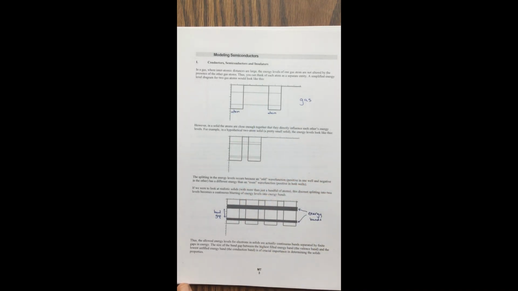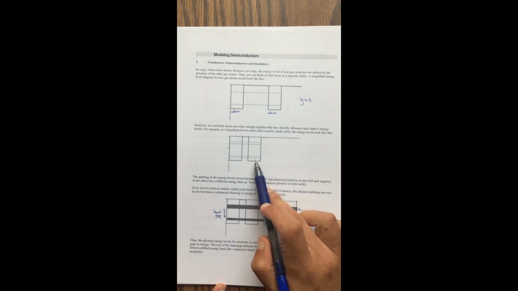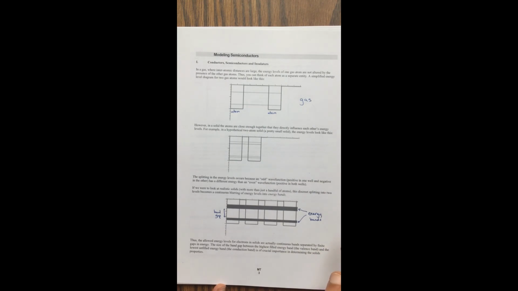However, in a solid, the atoms are close enough together that they directly influence each other's energy levels. For example, in a hypothetical two-atom solid, which would be a pretty small solid, the energy levels look like this. The splitting in the energy levels occurs because an odd wave function, positive in one well and negative in the other, has a different energy than an even wave function, which is positive in both wells.